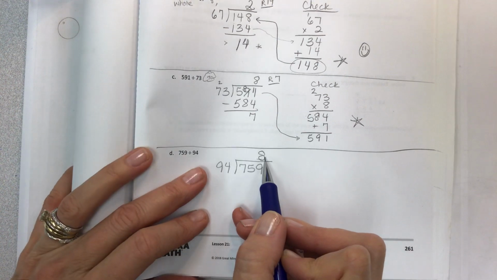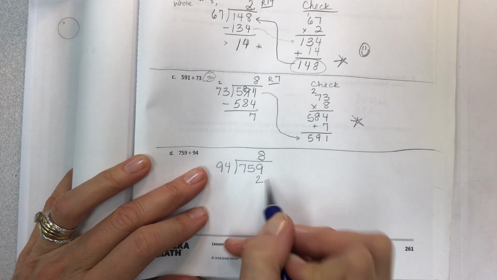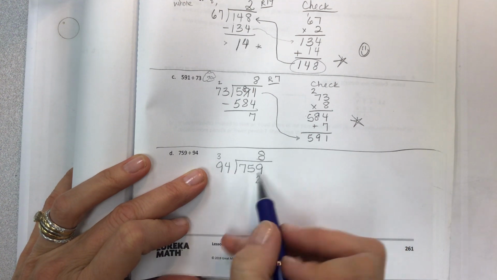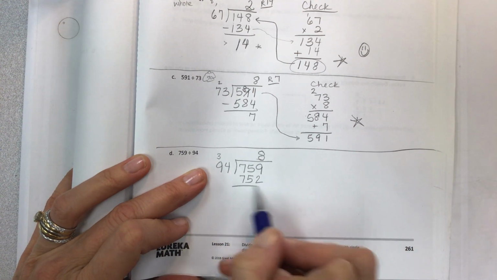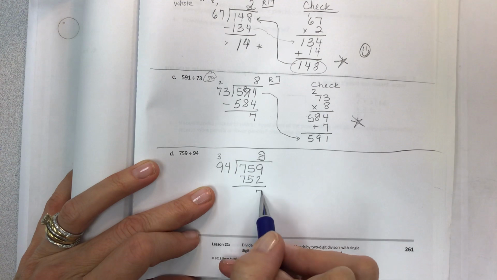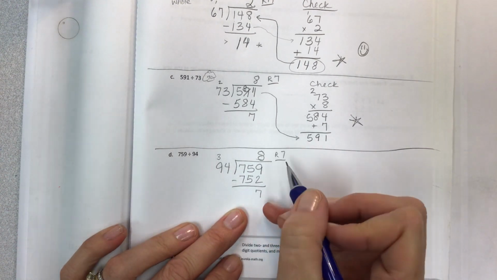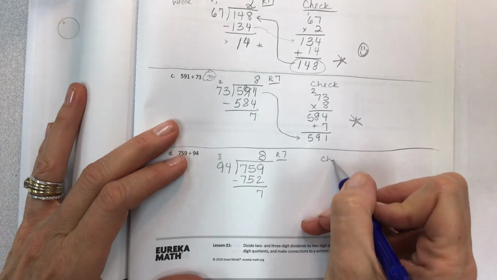So let's see how this works out. 8 times 4, 32. 8 times 9, 72, 73, 74, 75. Look how close we got that time. Really nice. 9 minus 2 is 7. And so then we have our remainder of 7. So we got very close. Do the check.